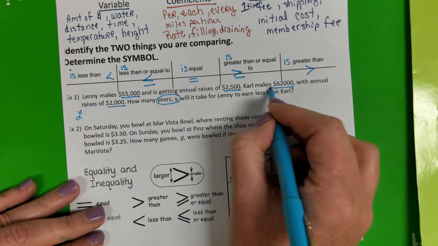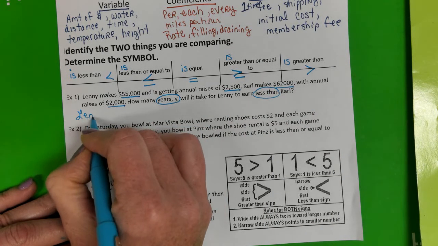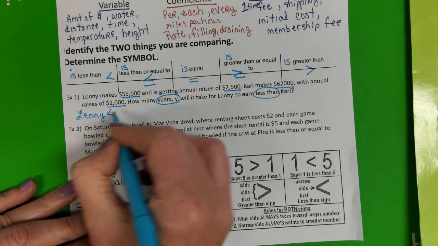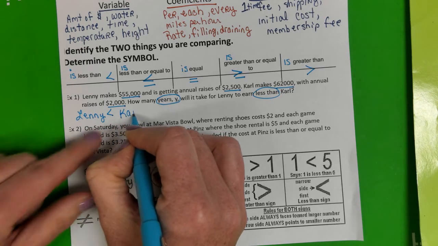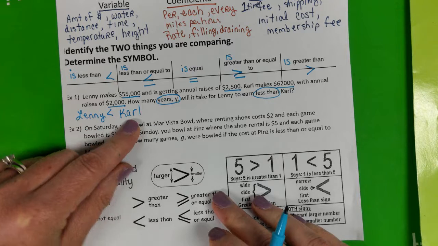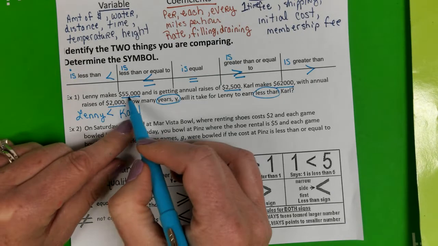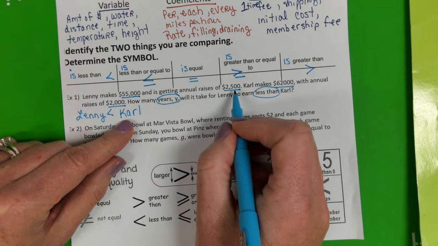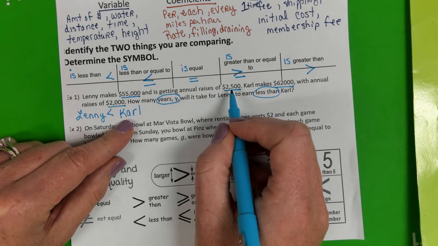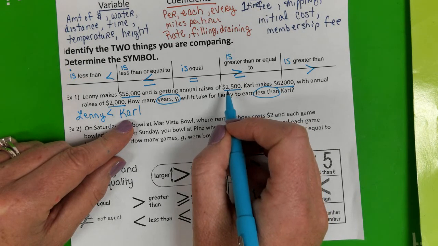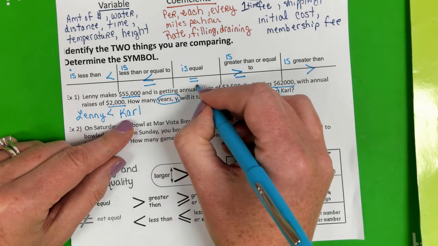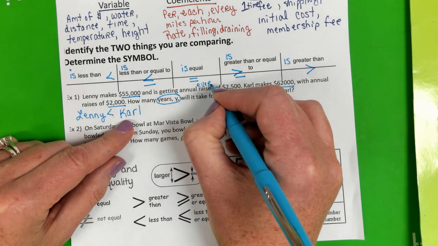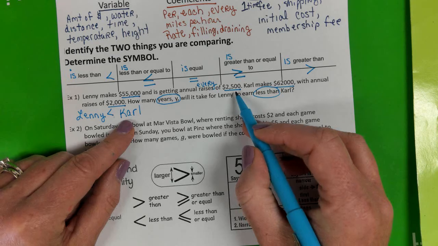Right there, we know that we want Lenny to be less than Carl, so we're going to write Lenny on the left, Carl on the right. Notice it says he makes $55,000 and he gets annual raises of $2,500. It doesn't say the word each or every, but annual would mean every year.